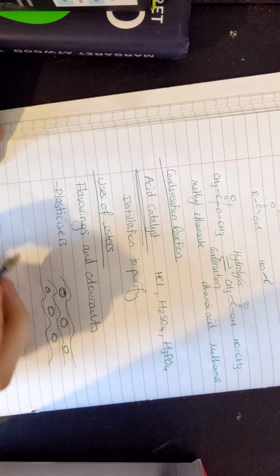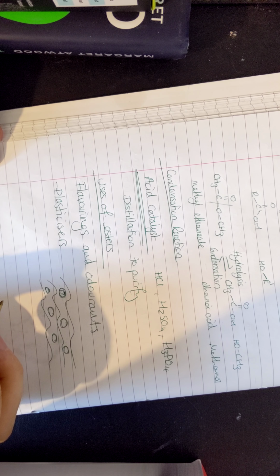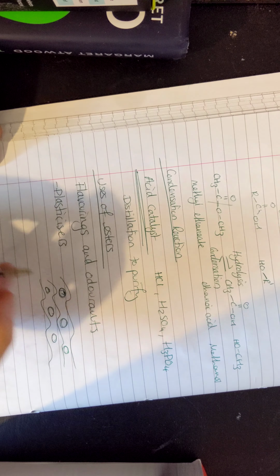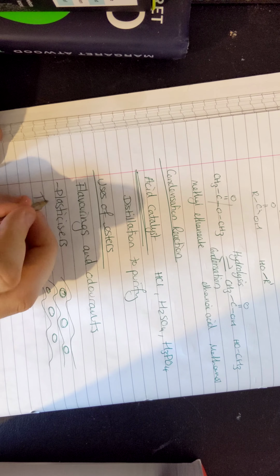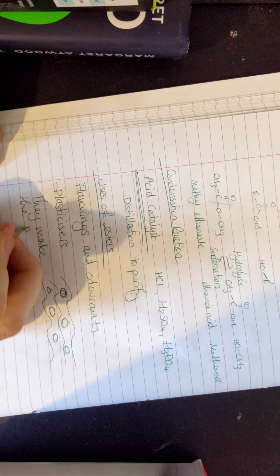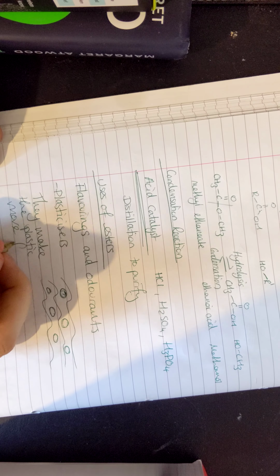And esters are a molecule that you can use for that. I've never really run into doing that myself, but it's on the A-level specification. You're expected to know. So esters can be used as plasticizers, and they make the plastic more flexible.